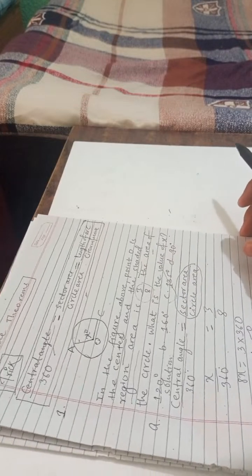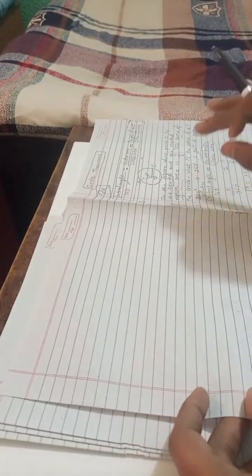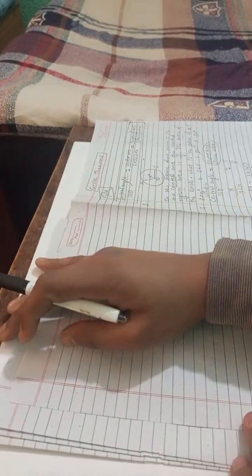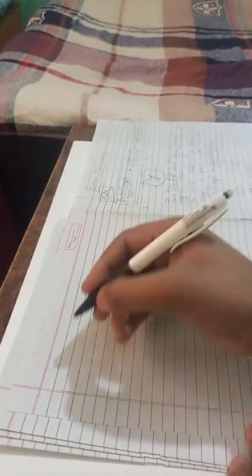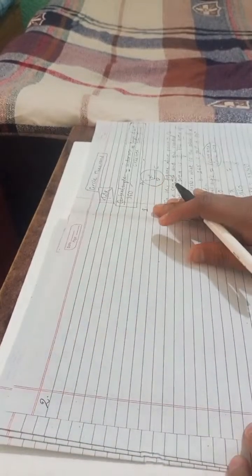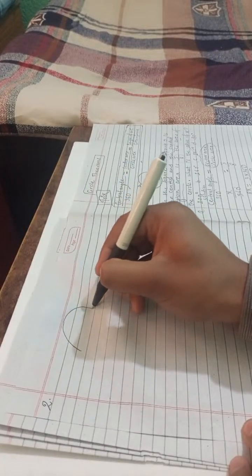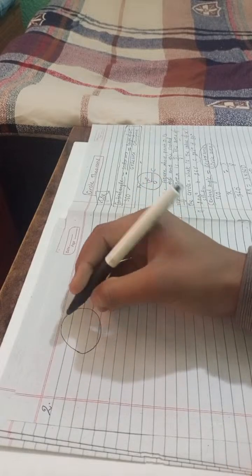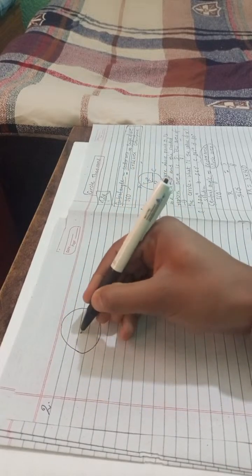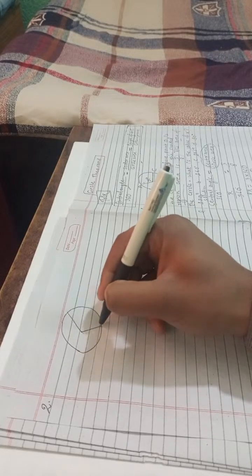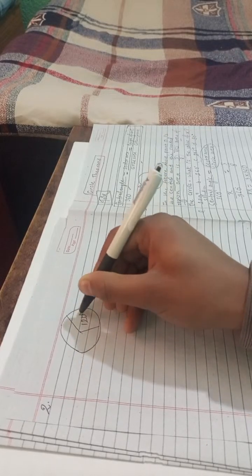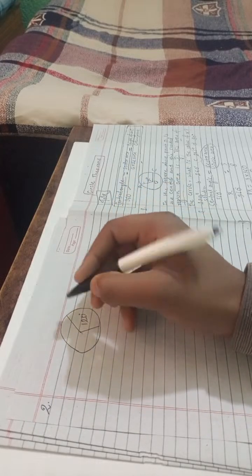Now we will move on. Question number 2. This is very important for the exam. Suppose this is the figure of a circle, and we'll mark a sector angle. O is the center.